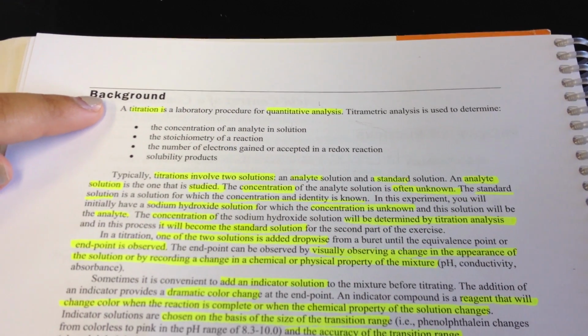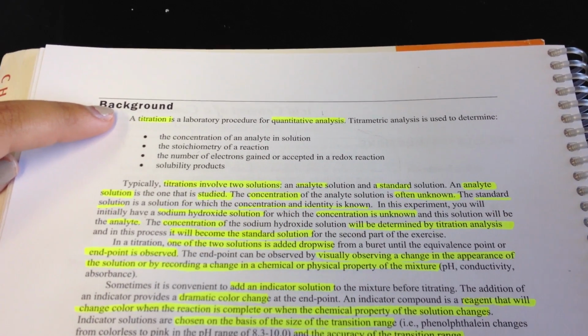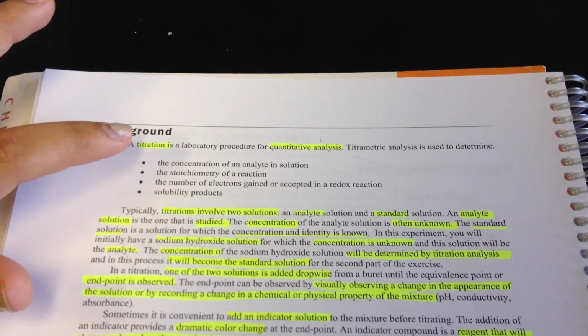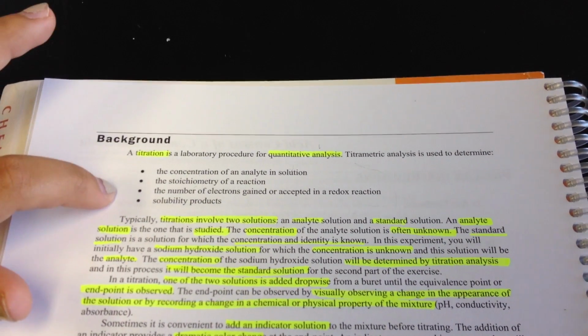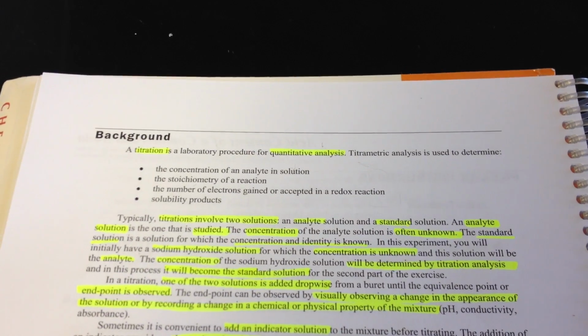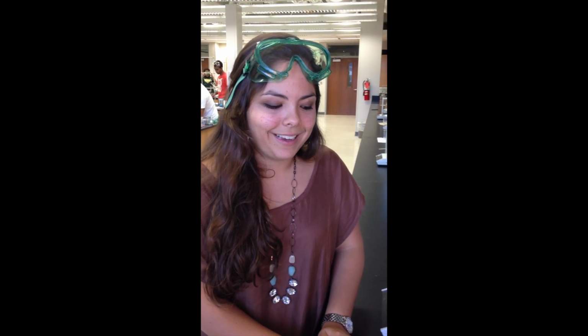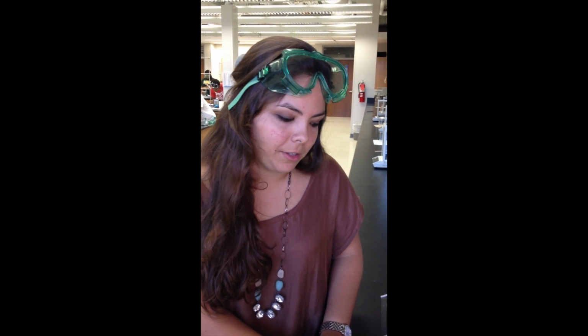A titration is a laboratory procedure for quantitative analysis. Titrimetric analysis is used to determine the concentration of an analyte in a solution, the stoichiometry of a reaction, the number of electrons gained or accepted in a redox reaction, or to determine the solubility product. However, for this lab, we're using titrimetric analysis in order to determine the concentration of an analyte within the solution.